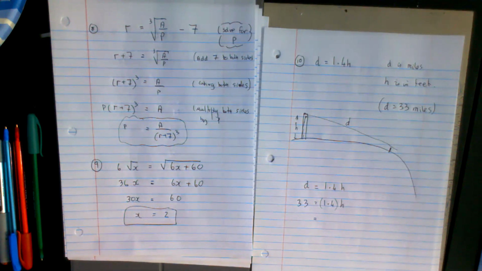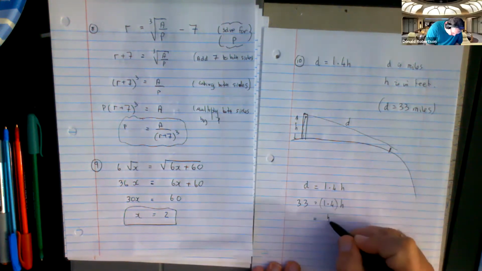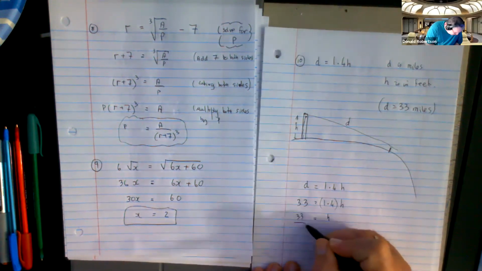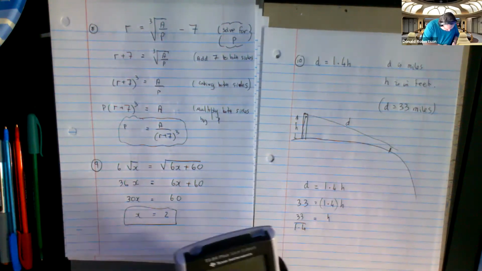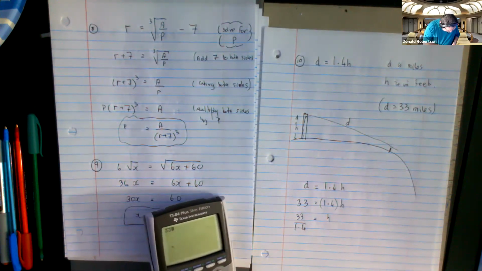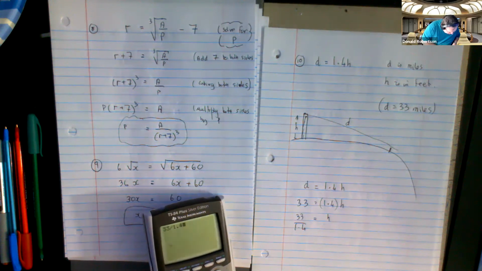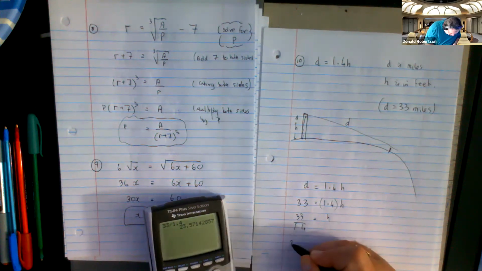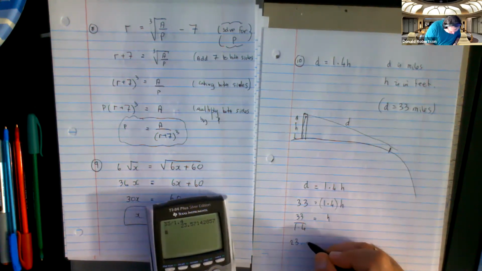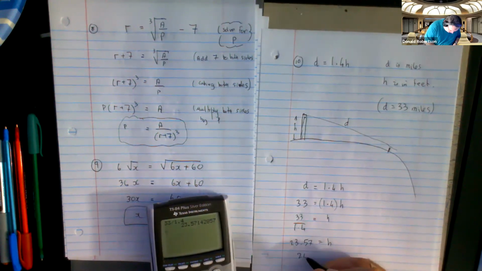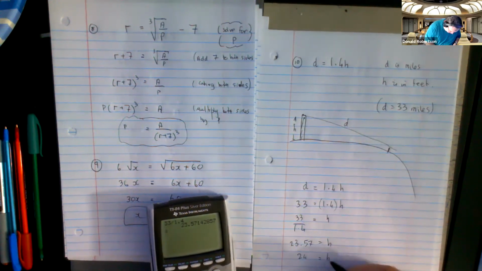Divide by 1.4. Right, and this is the only time that I'm actually going to not just leave it as an ugly answer. I'm going to turn it into an ugly decimal. So 33 divided by 1.4, and the answer I get is about 23 point, well, it's going to the nearest foot. So that's what it looks like. So to the nearest foot.